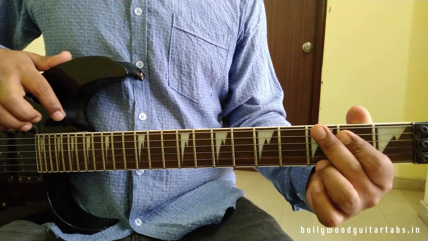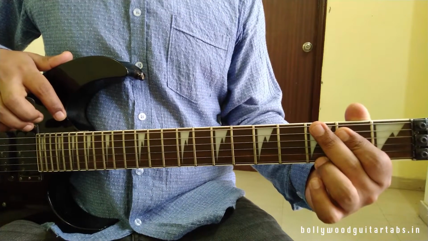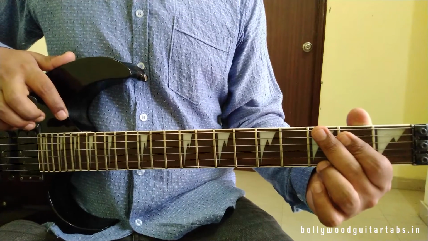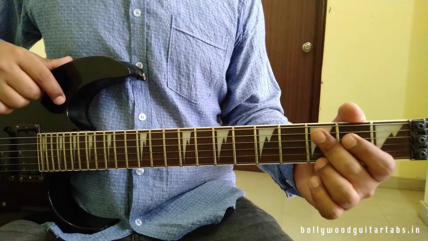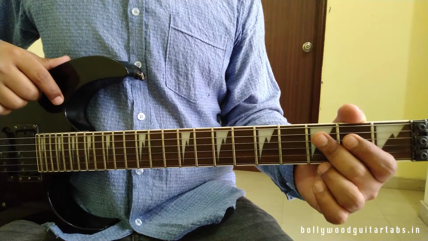Today we are going to be learning the guitar tabs for the song Allah Ke Bande. This is from the movie Waisa Bhi Hota Hai. It's a really beautiful song with beautiful sounding chord progressions. So let's begin it.